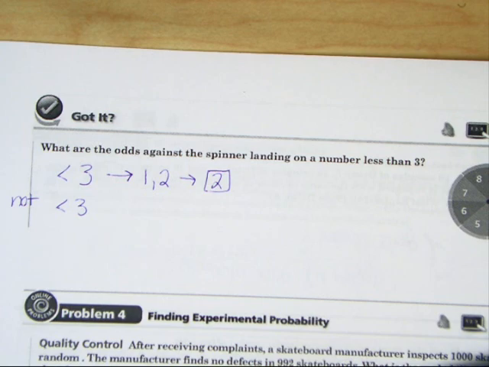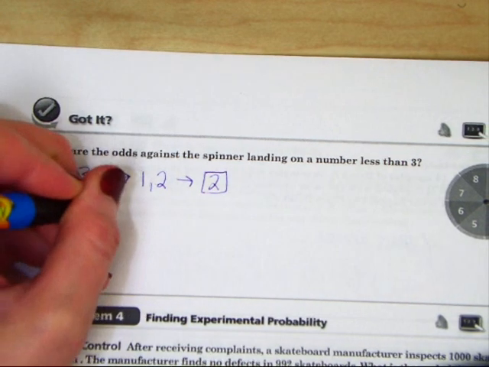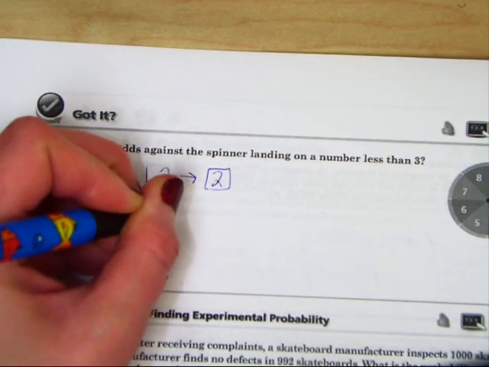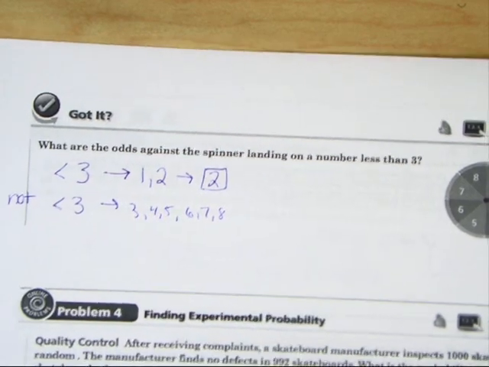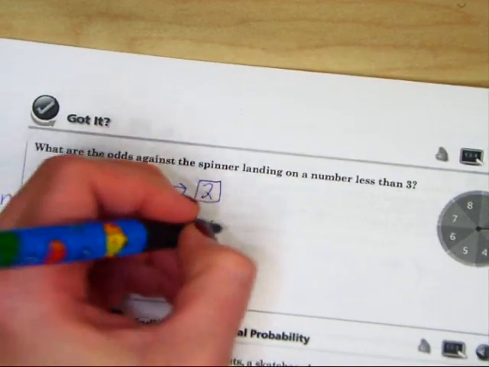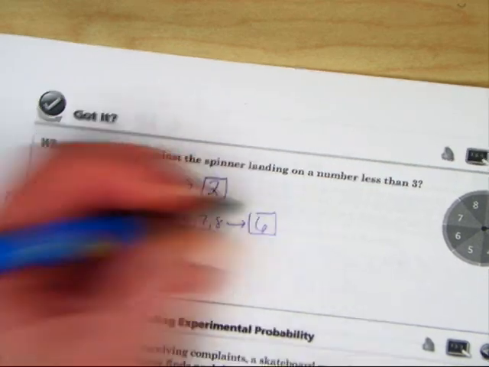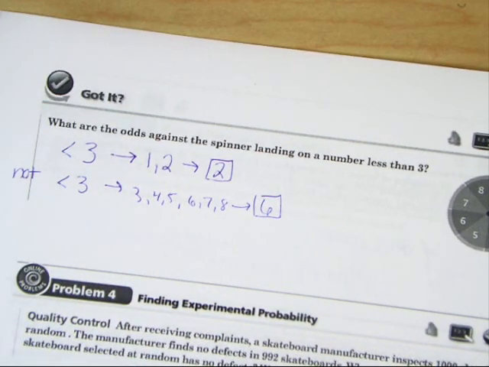So how many are not less than 3? Well, that would be 3, 4, 5, 6, 7, and 8. So let's count those up. 1, 2, 3, 4, 5, 6. So there are 6 that are not less than 3.